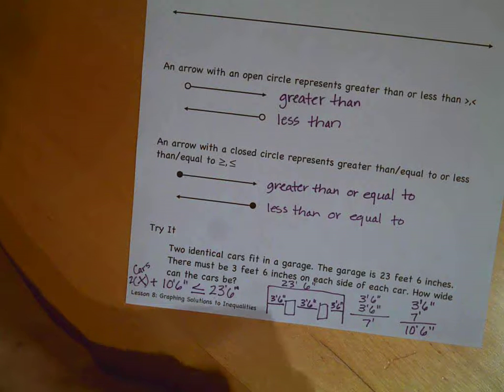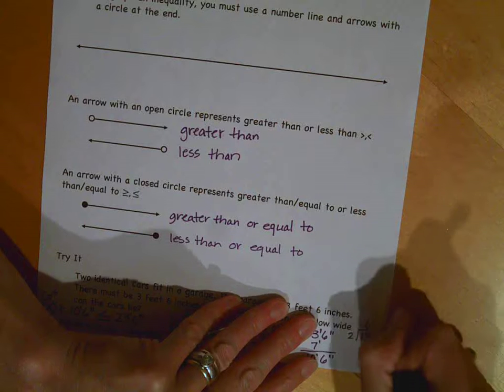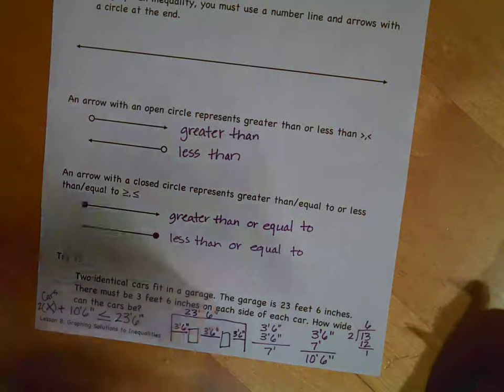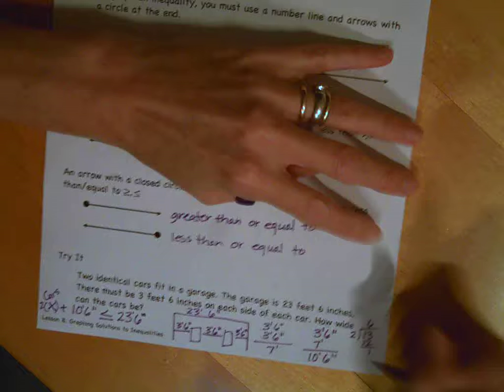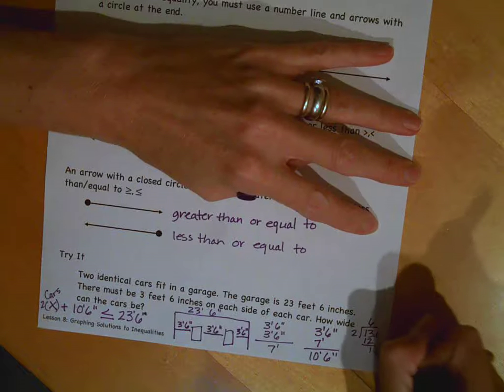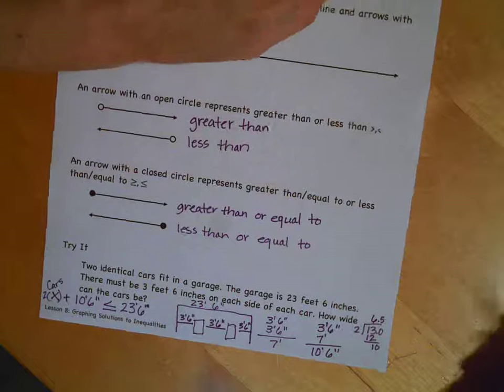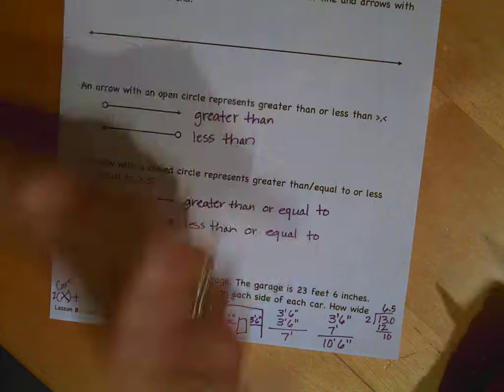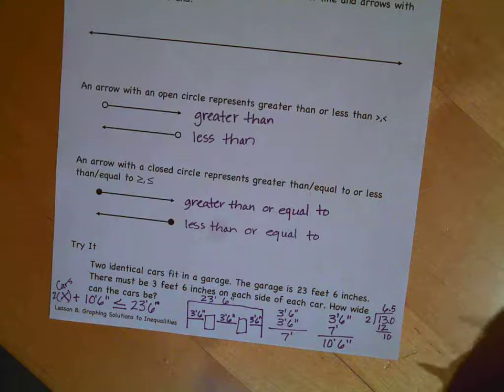And then 13 feet divided by 2, right? So you're taking 13 divided by 2, and you get 6, which is 12, and you have 1 left over. And so if we make it a decimal, which is helpful, it would be 0.5. So that means that each car could be 6 feet 5 inches. That's what that means, okay?